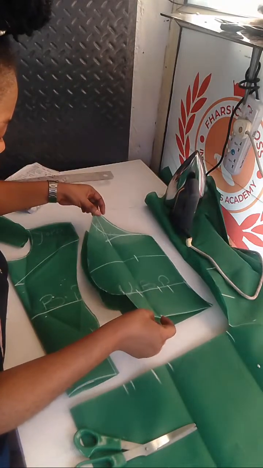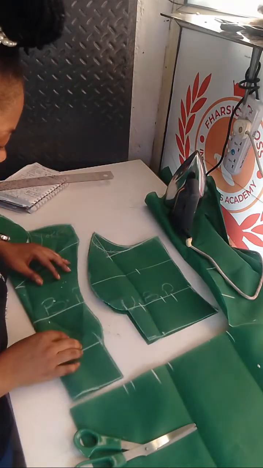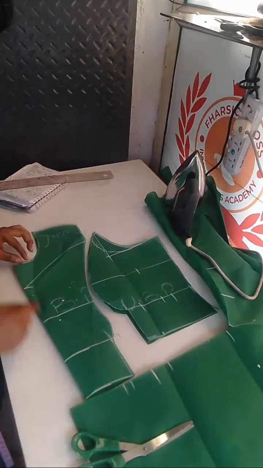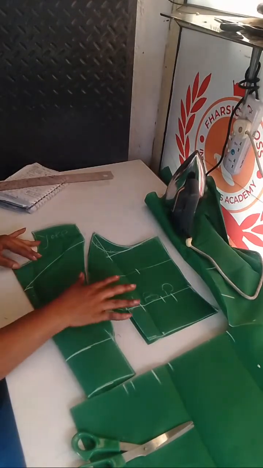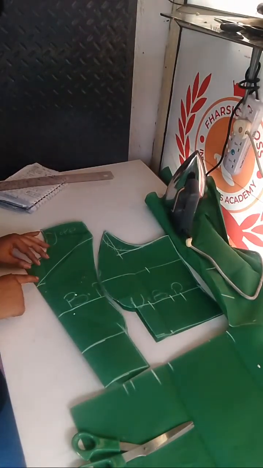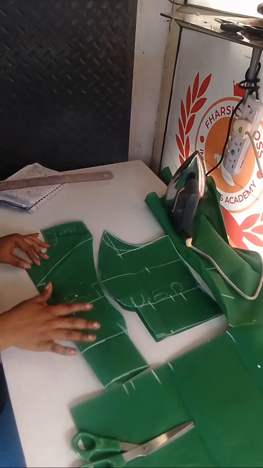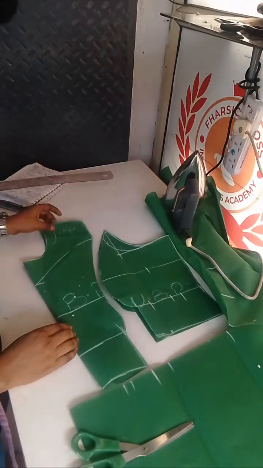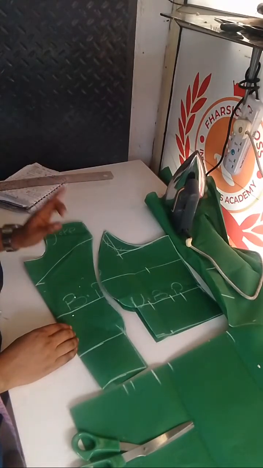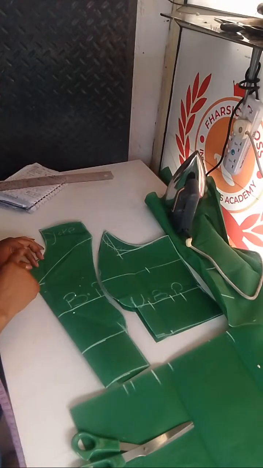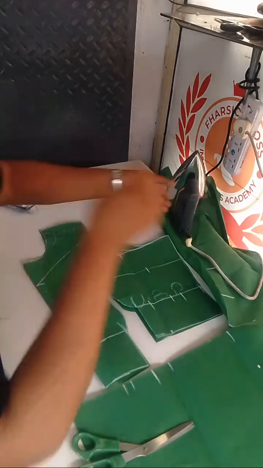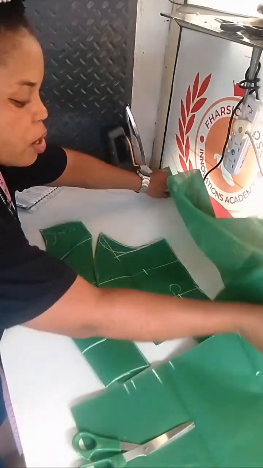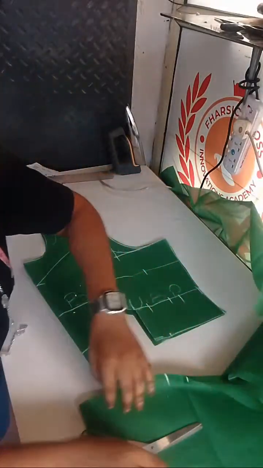So this is what we have. We are not going to cut out this yoke part just yet. Okay, let me explain this. I will use this to cut out on my native fabric first before I cut out the yoke part. Let me do that for you to see before we end this section.